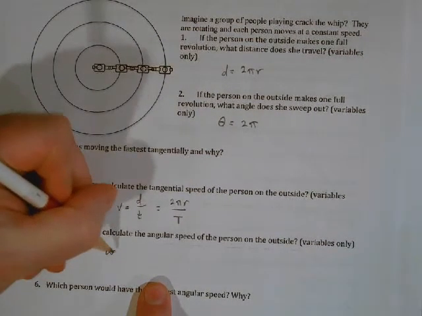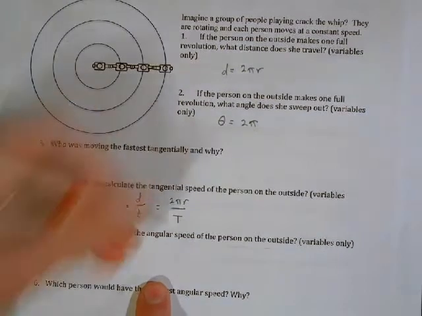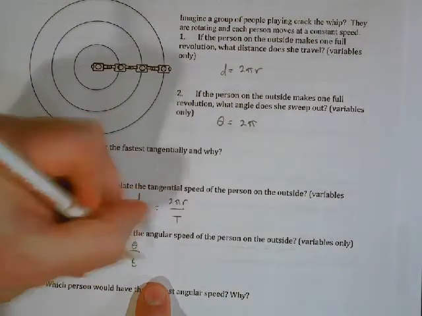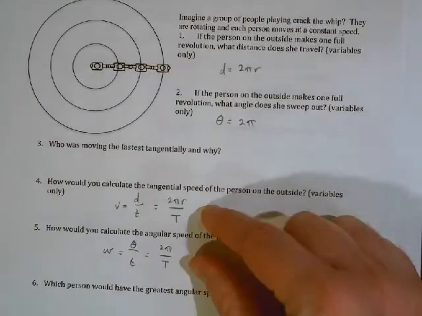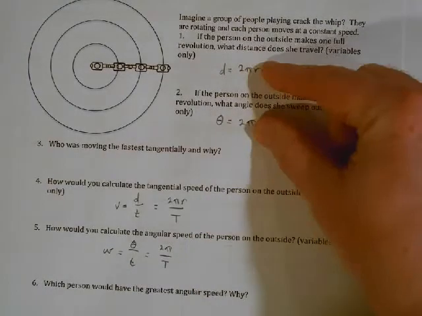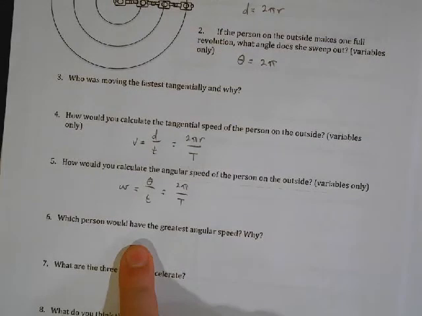How do you calculate the angular speed? Well, the symbol for angular speed is omega. It would be theta over t, which would be 2 pi over t. Hey, again, do you see the relationship? See the relationship? That's going to be super duper important.